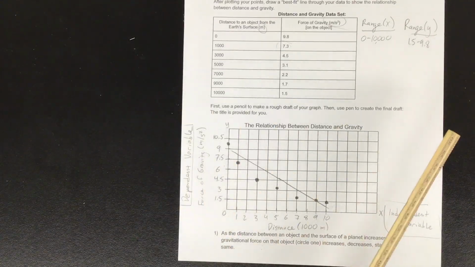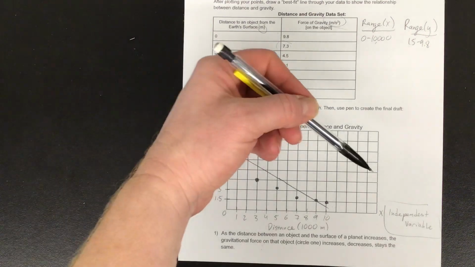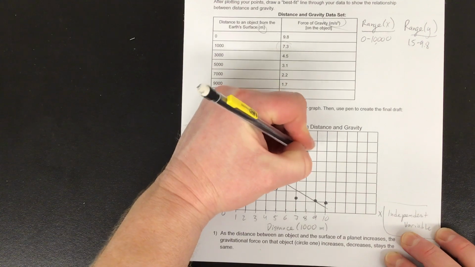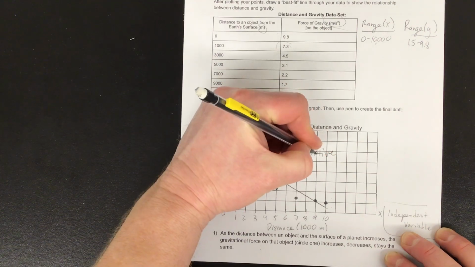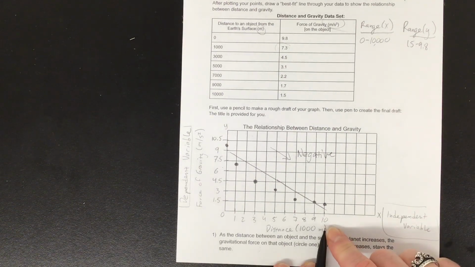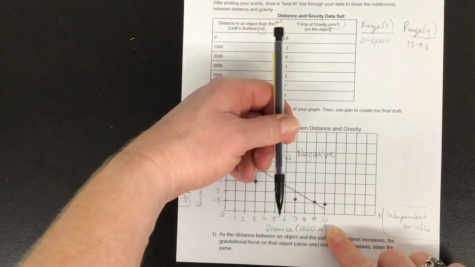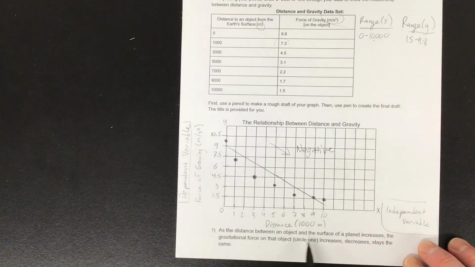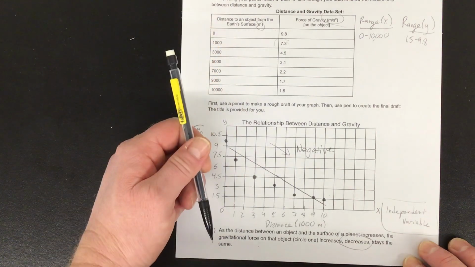As we go from left to right, it looks like we're going downhill. And when we go downhill on a scatter plot, that means we have a negative data relationship. Negative data. Okay, that just means as distance increases away from the surface of the Earth, the force of gravity actually decreases. So let's take a look at our final question here. As the distance between an object and the surface of a planet increases, the gravitational force on that object decreases. Okay, make sure you get that correct understanding. Distance increases, force of gravity goes down.